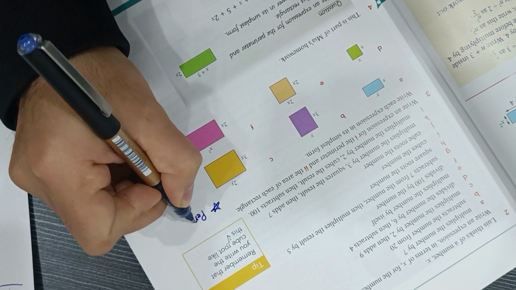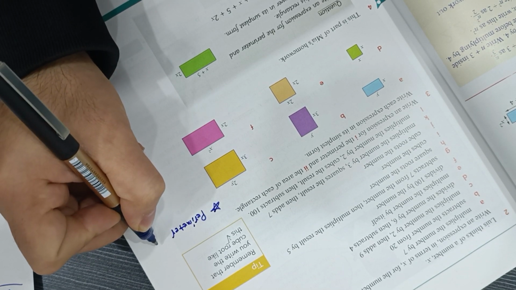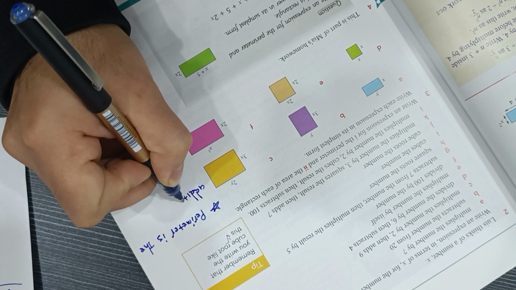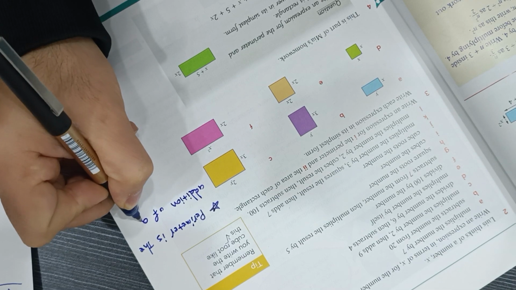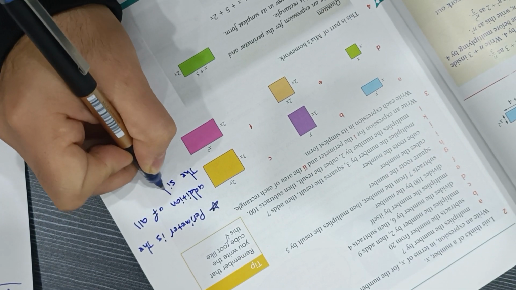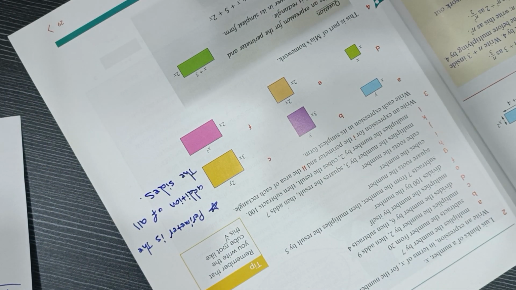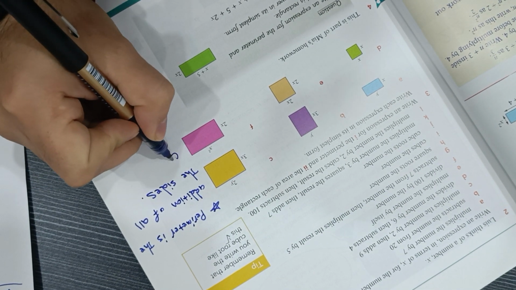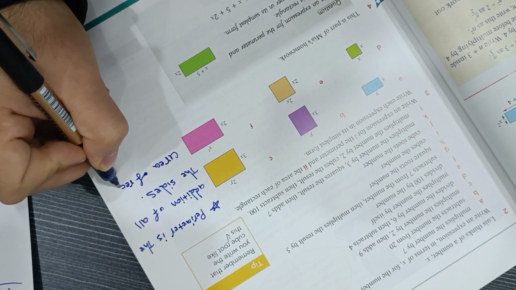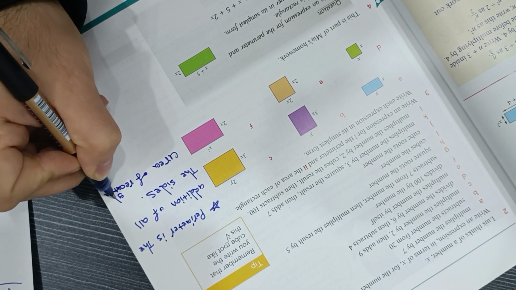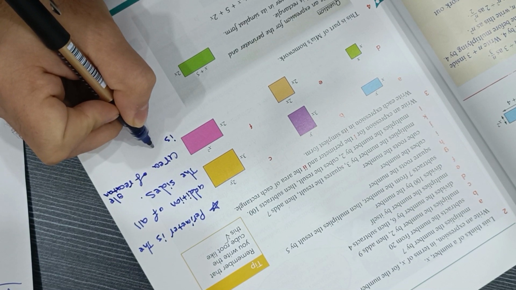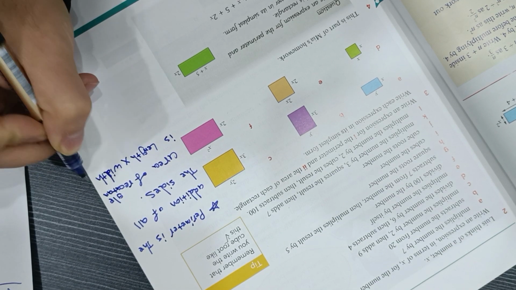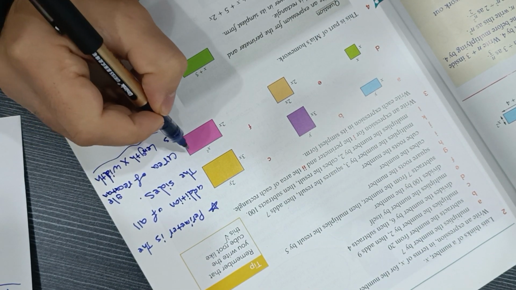So perimeter is the addition of all the sides, which means we need to add the size of all the sides to get the perimeter. And the area of a rectangle is length multiplied by width. Remember these two notes.